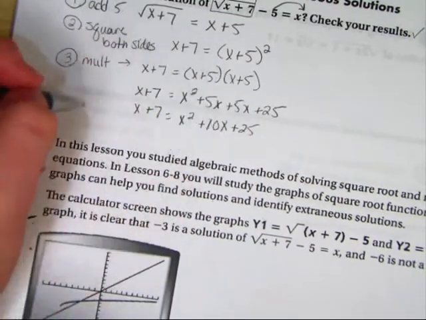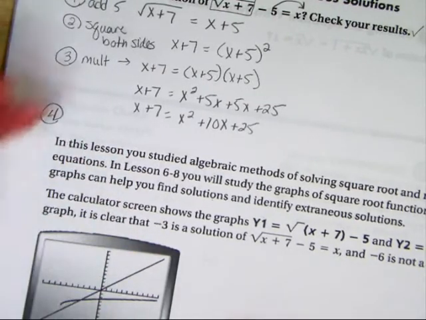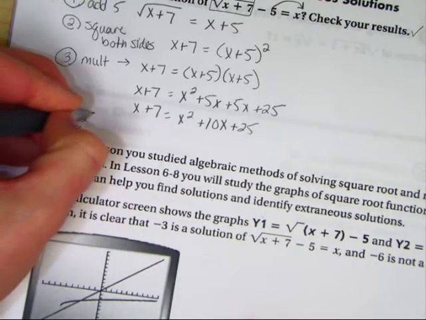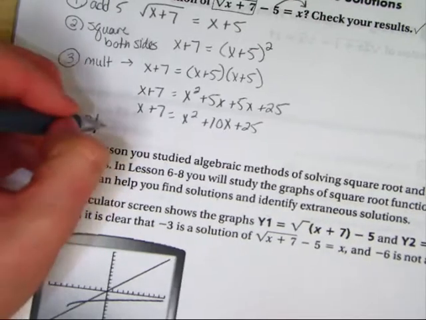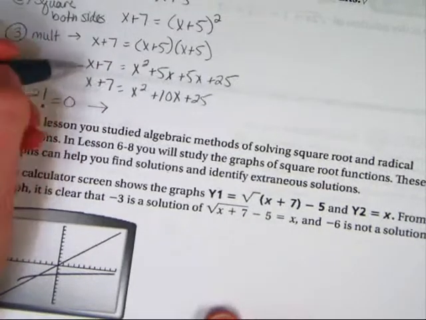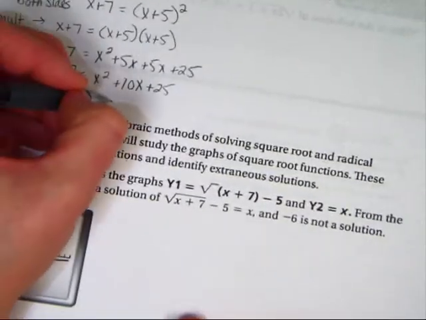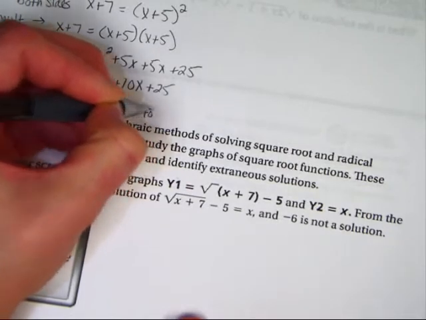And then what I need to do is, just when you see Miss Miles next year, you'll tell her this. You'll say anytime there's an x squared, you're going to remember to set it equal to 0. Okay, so that means I'm going to move x plus 7 to the right.